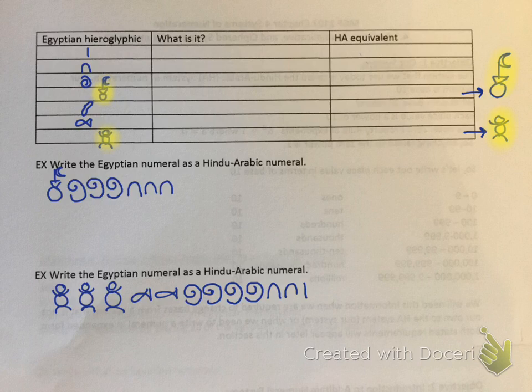And then please write out the next two examples as well. So go ahead and pause it and get that done. And when you're ready, go ahead and hit play, and then you can watch the rest. Okay, so hopefully you wrote down all the Egyptian hieroglyphics and are ready to go ahead and write down what the symbol represents and what the Hindu Arabic equivalent is.